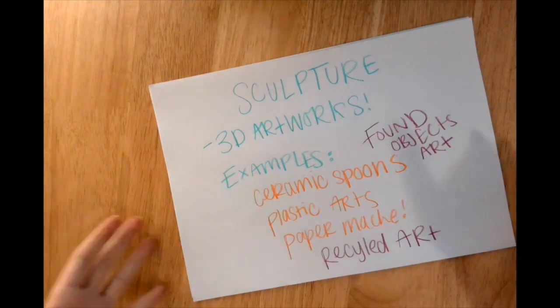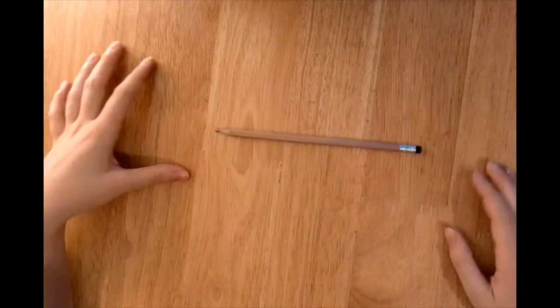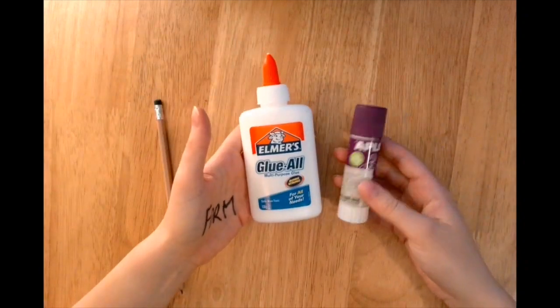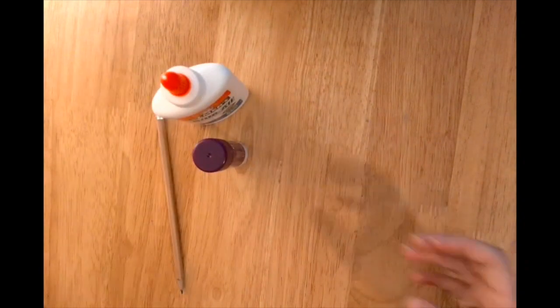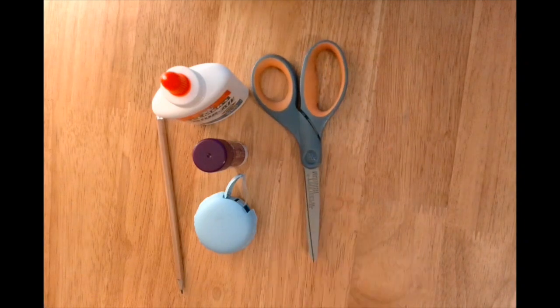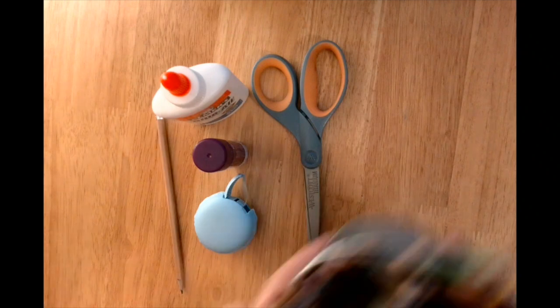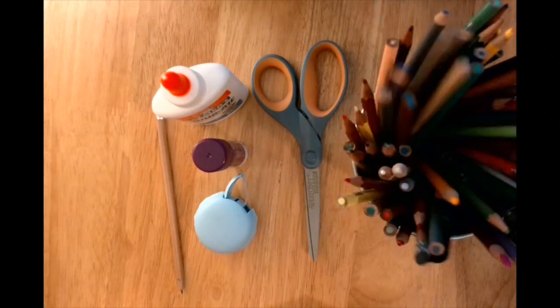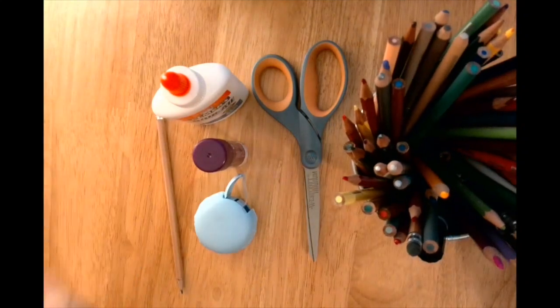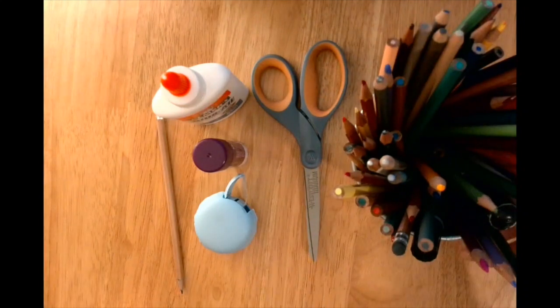So, what supplies are you going to need to make this project happen? Let me show you right here. First and foremost, we have the trusty old pencil. You're going to need one of those. Next up, you're going to need either glue, here are two options, or tape, or hot glue would be even better. But this is what I could find at my house, and so I figured this would probably be what you're able to find too. You're going to need some scissors, and you might want some color pencils. I happen to have a lot of color pencils at my house because I love to color with them, but if you do not have color pencils, it's okay. This is an optional part of the project.